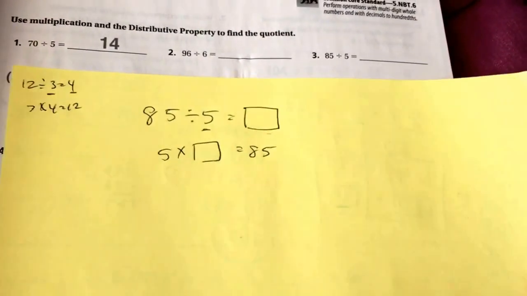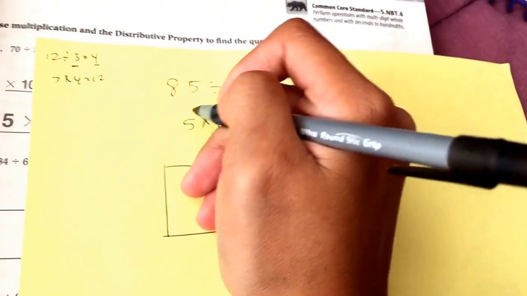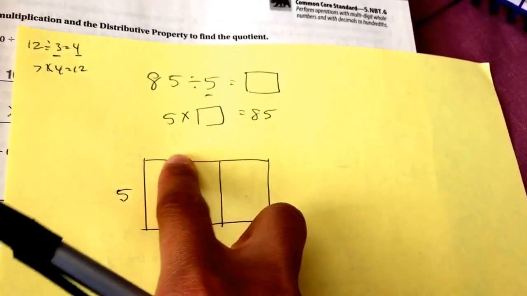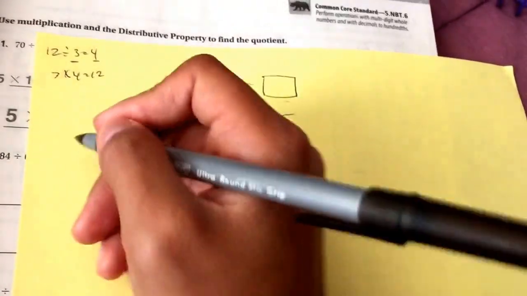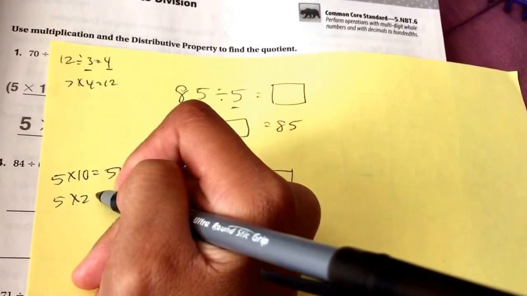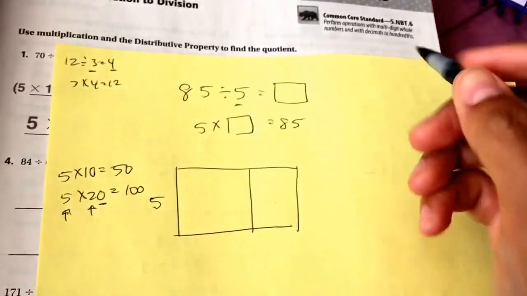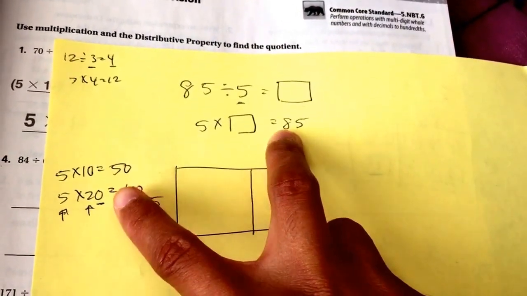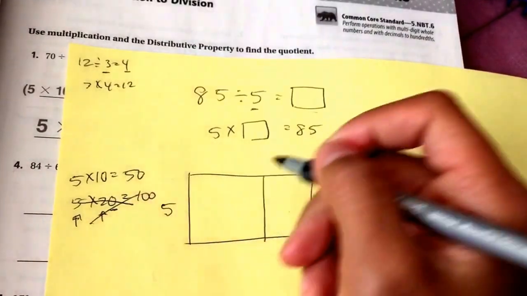Okay? Now once you get that, we're going to put it into our distributive property box chart thing. I'm going to take the single digit 5 and put it on the side. And we're going to say 5 times a number in the tens plus its ones will equal 85. So let's try to multiply some of the tens out. 5 times 10 equals 50. 5 times 20, 5 times 2 is 10, with 1 extra 0 is 100. And we only have 85. So 5 times 10 works because it's less than 85. 5 times 20 does not work because it's more than 85. So 5 times 10 equals 50.